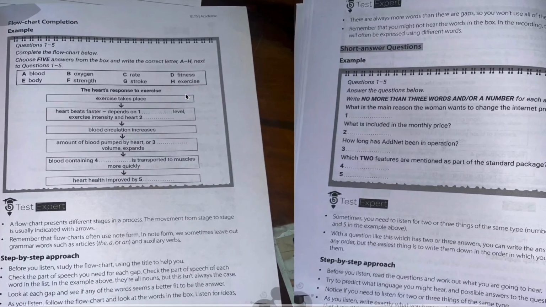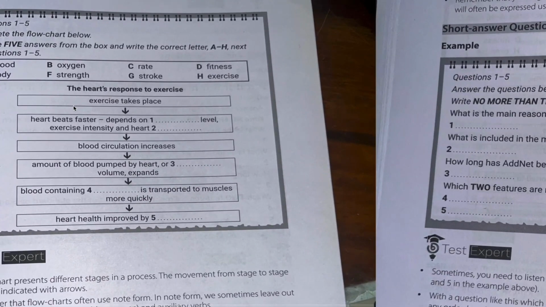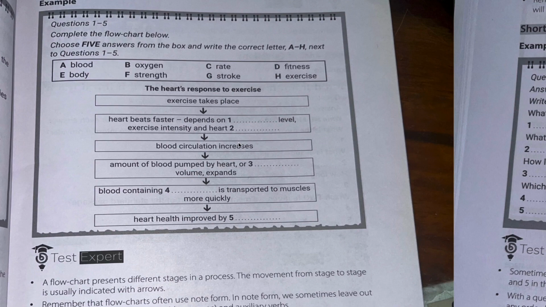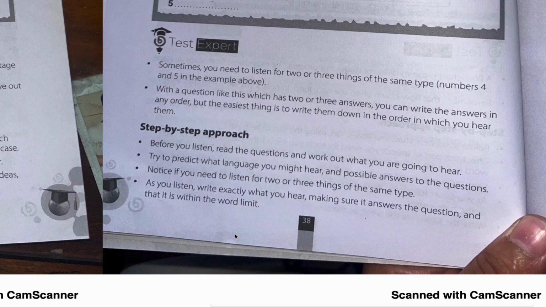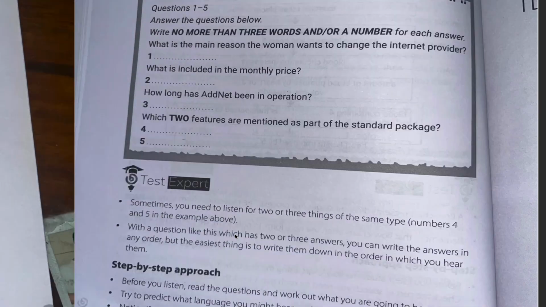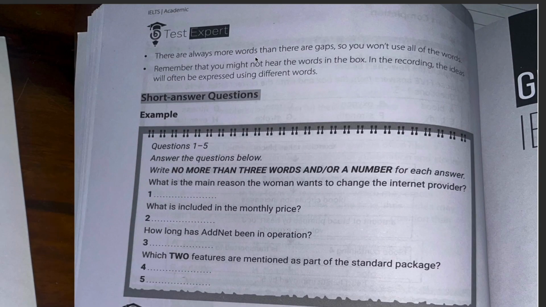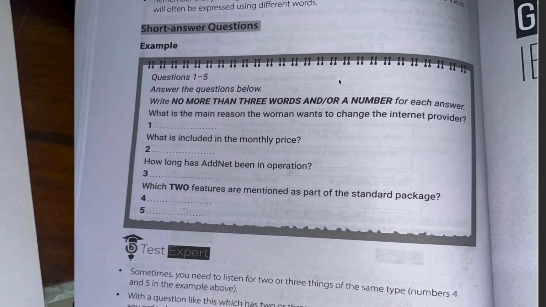Okay, flowchart completion. Now again, this is a flowchart completion, but the only difference is that a box is given over here. There are more words than there are gaps, so you won't use all your words. Remember that you might not hear the words in the box. Again, same thing. Now, when you see the short answer questions, you can see that no more than 3 words or a number for each answer.